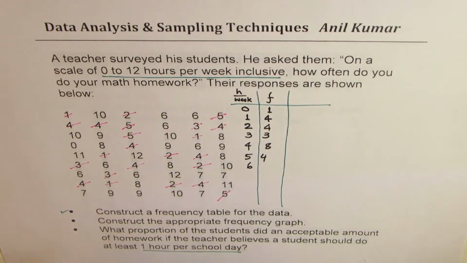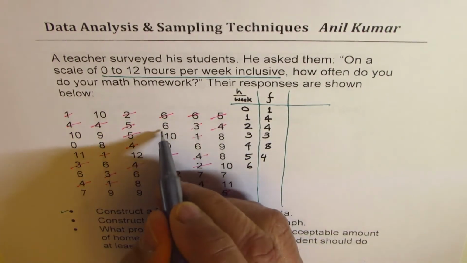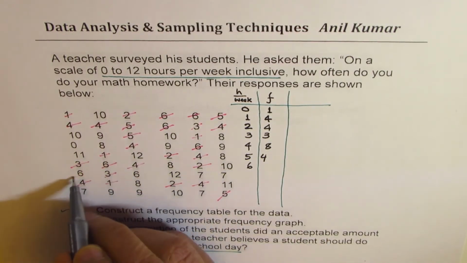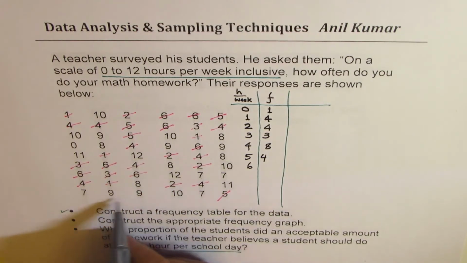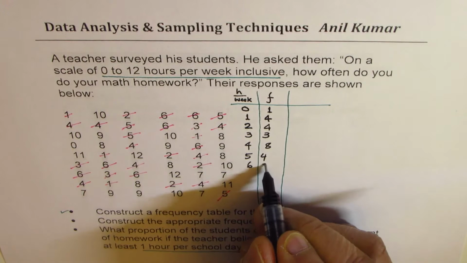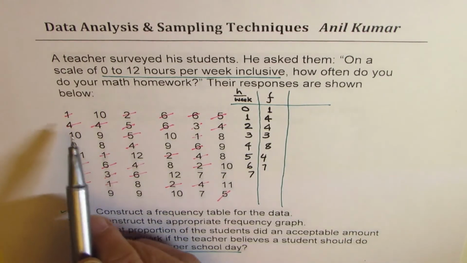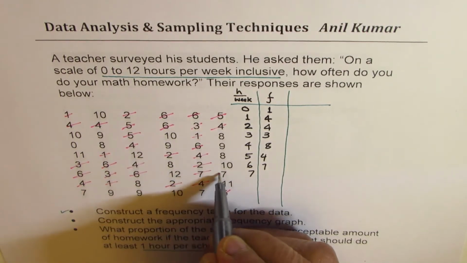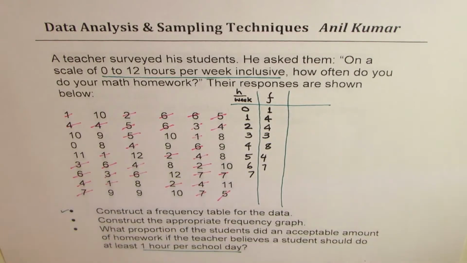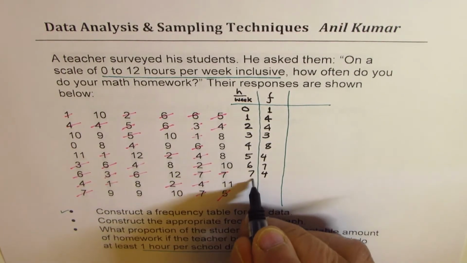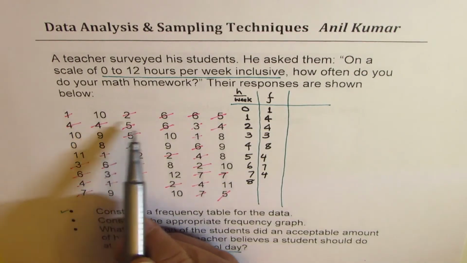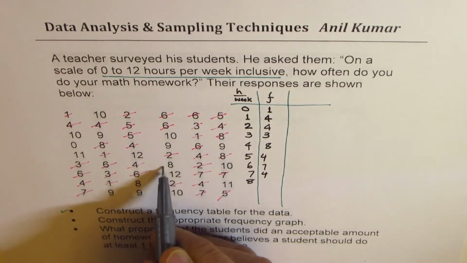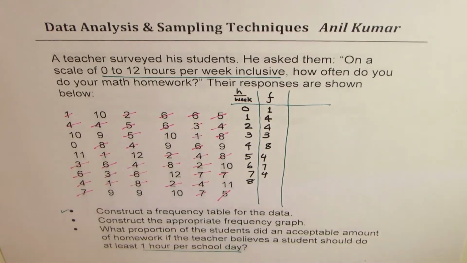6. 1, 2, 3, 4, 5, 6, 7. So we found 7 6's. 7. 1, 2, 3, 4. 8. This may take time. 1, 2, 3, 4, 5, 5 8's.